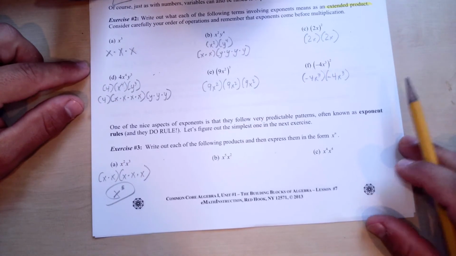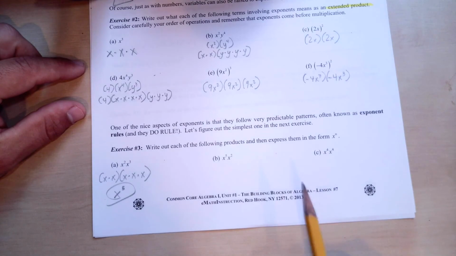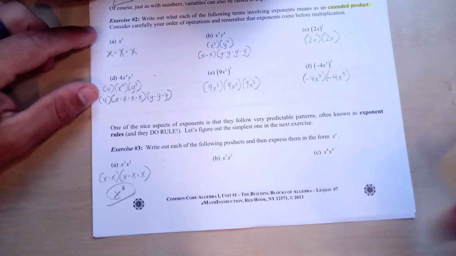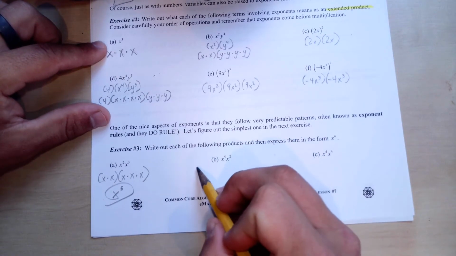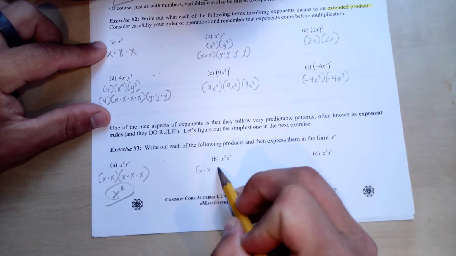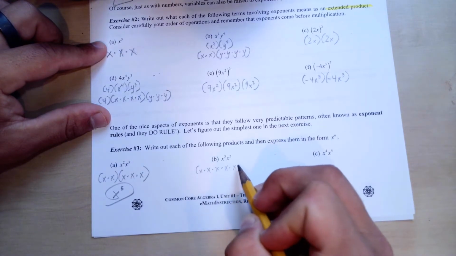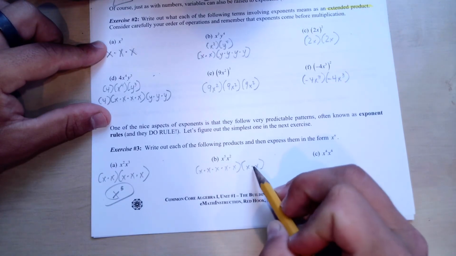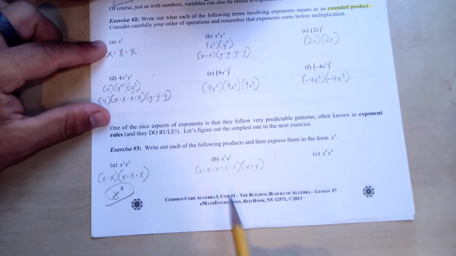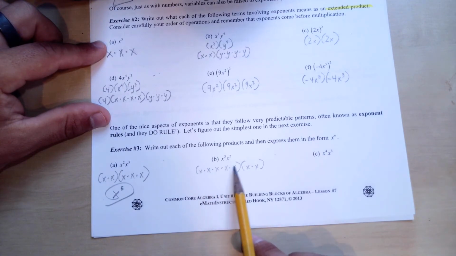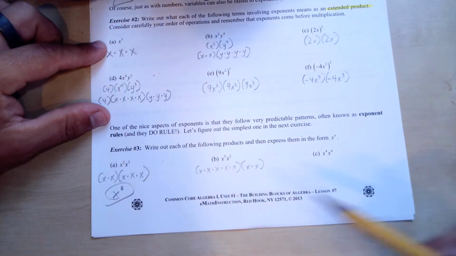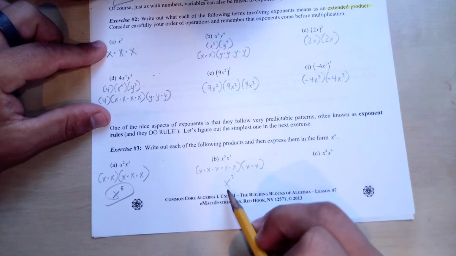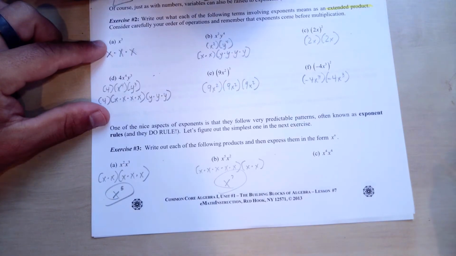Alright, so again, give this video a pause and see if we can figure out the next two here on your own. Alright, so we will break this up as x times x, keep going until we have raised to the 5th power, and then we have x times x, which is x being raised to the 2nd power. So now we have 1, 2, 3, 4, 5, 6, 7 x's all being multiplied by itself. So we can say that this is represented as x to the 7th power.